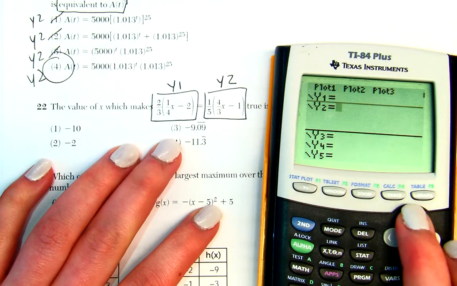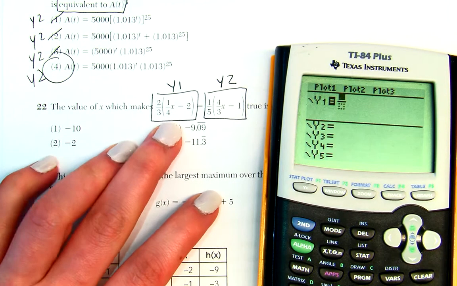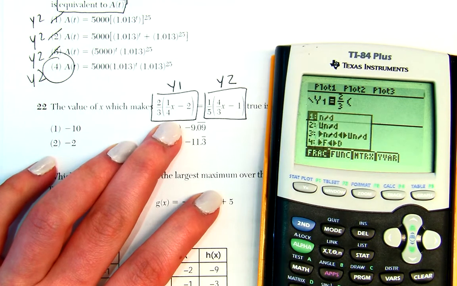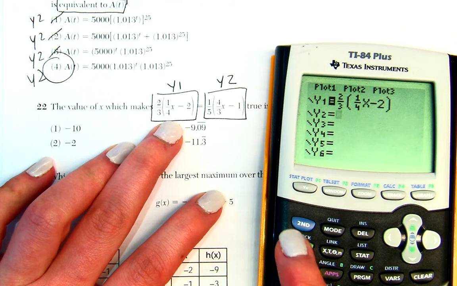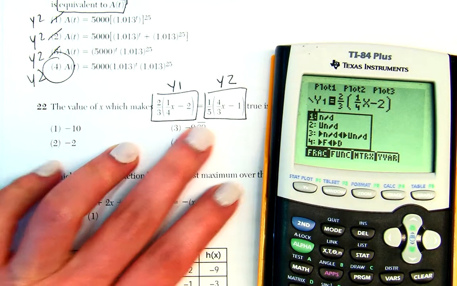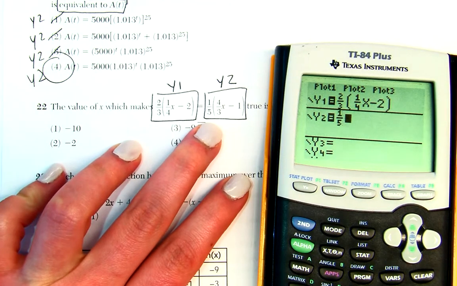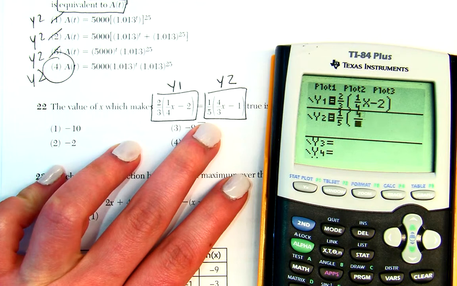I'm going to type in alpha y equals enter. That's how I get the fraction. And just type it in exactly as is for y1. Then I go to y2, do the same thing. Alpha y equals enter will allow me to type in a fraction. And then the rest of the equation.